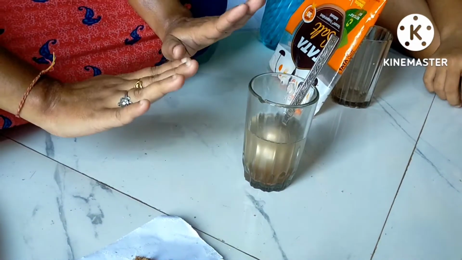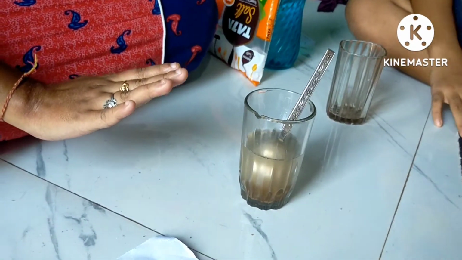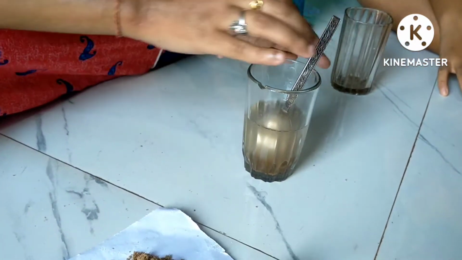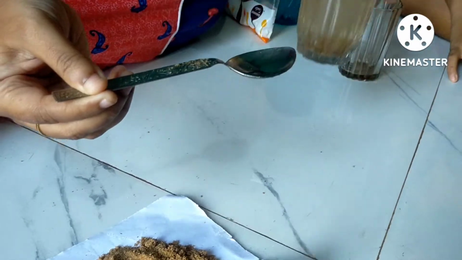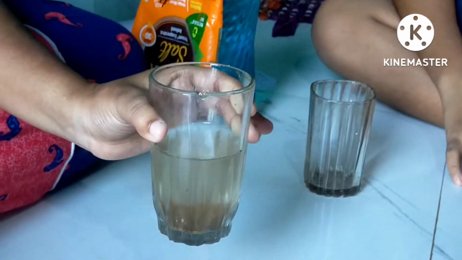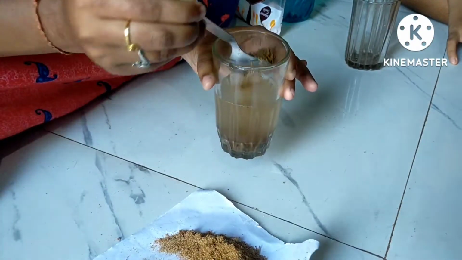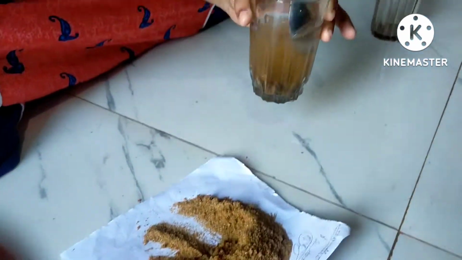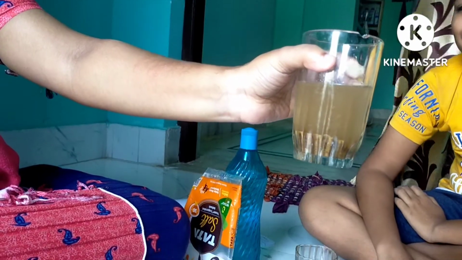Now we will allow this to settle down for some time. After some time we can see that the sand particles have settled down. Now let me take some more sand so that it will be completely visible.